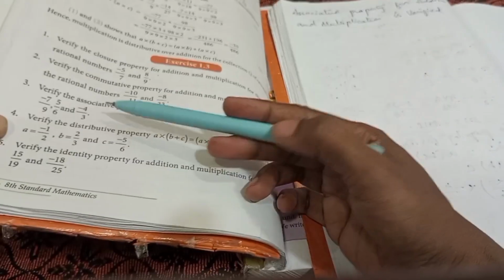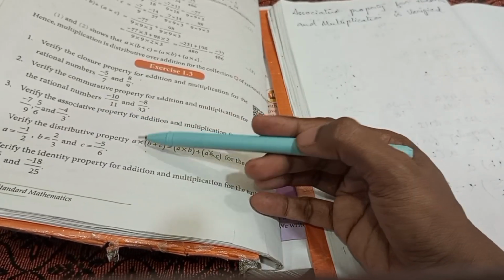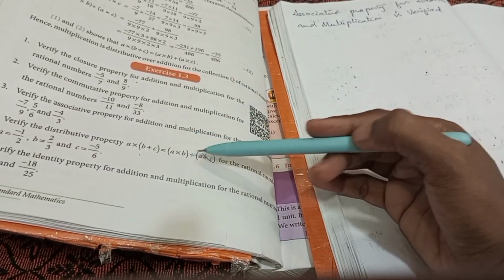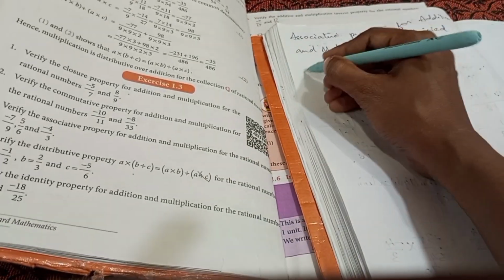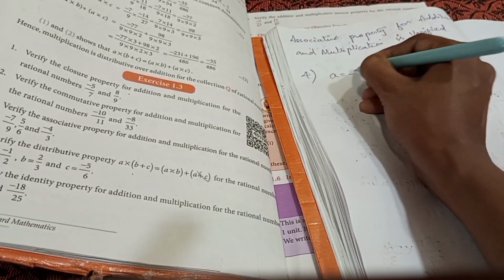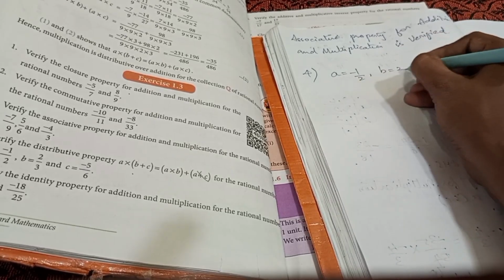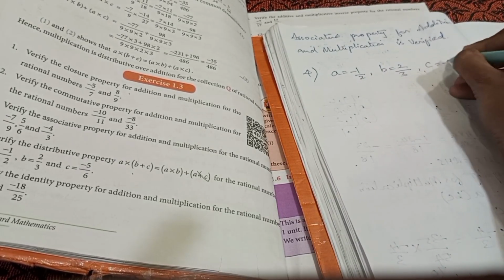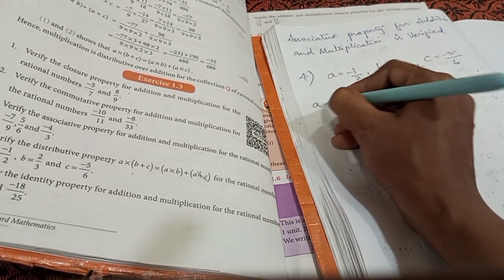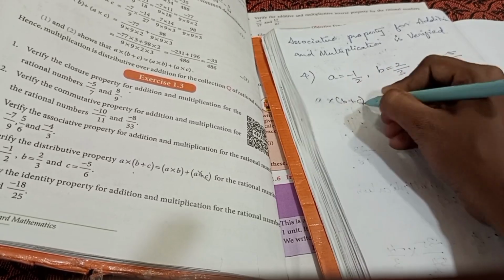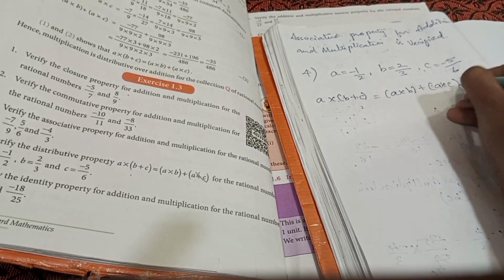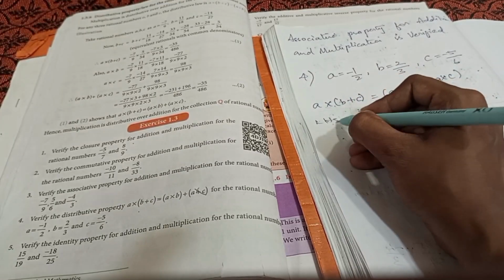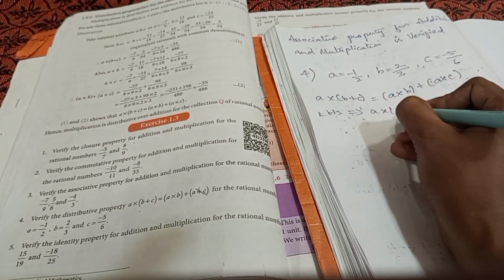Fourth sum is verify the distributive property A into B plus C is equal to A into B plus A into C of a rational number. So they are given A, B, C. So let me do this. A is equal to minus 1 by 2, B is equal to 2 by 3 and C is equal to minus 5 by 6. Okay, you have to prove that A into B plus C is equal to A into B plus A into C. Okay, let me take this LHS side. A into B plus C.